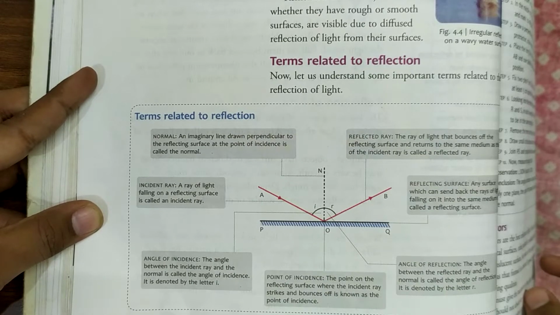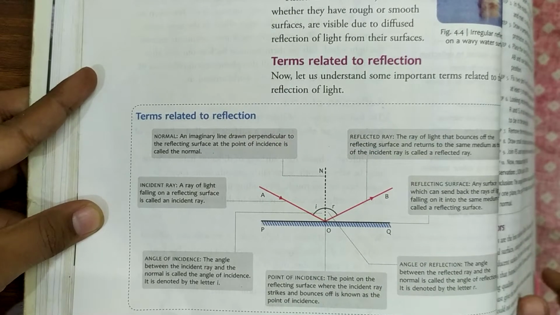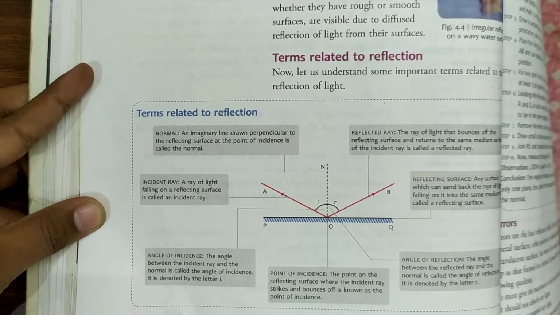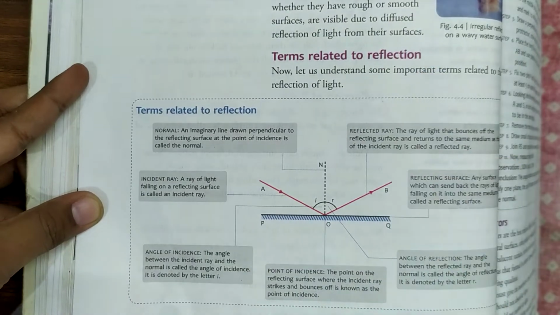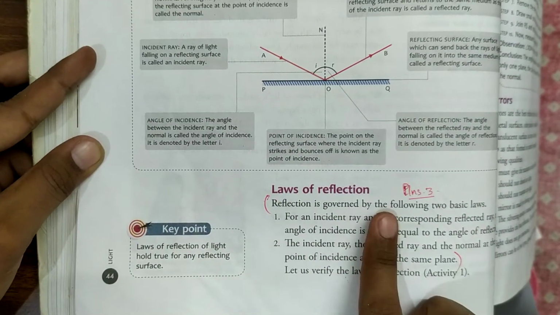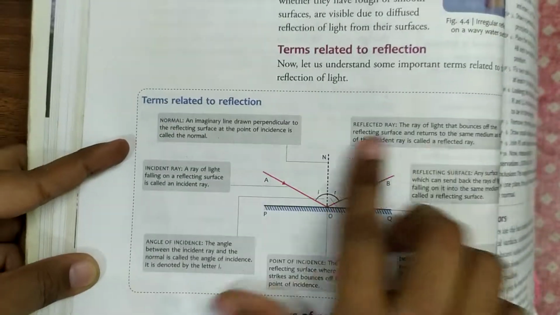Welcome, class 7th. As you know, in the previous class we studied terms related to reflection and the laws of reflection. I hope it was clear to you.